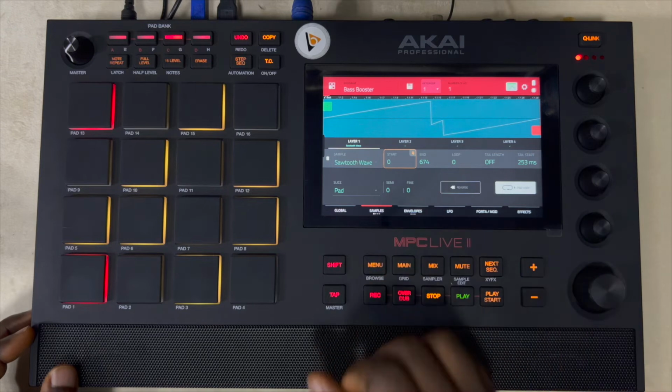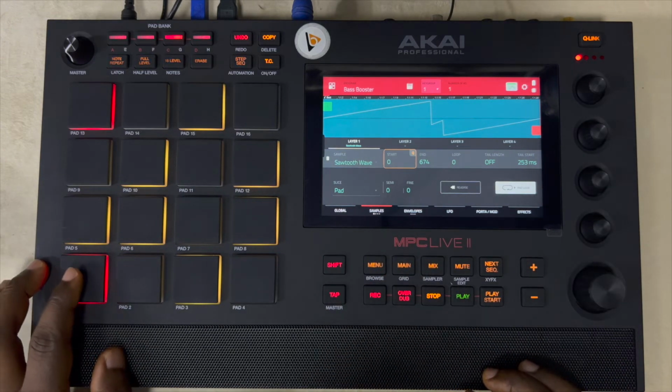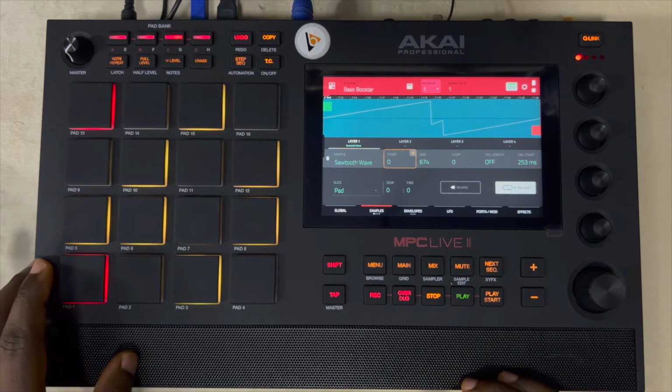From here first, let us even hear, because this loop is on now. Let me press something and see if you can hear something. Ooh.